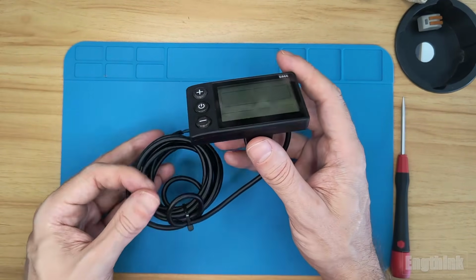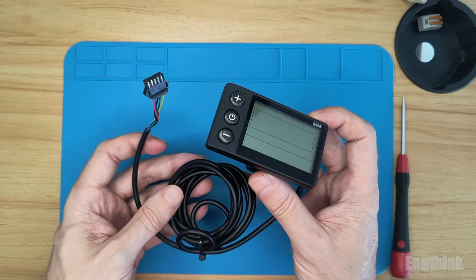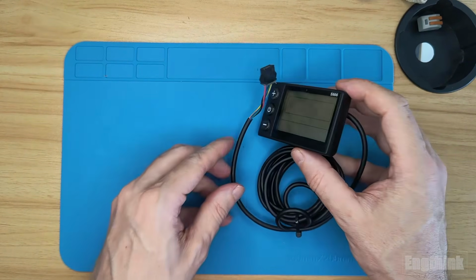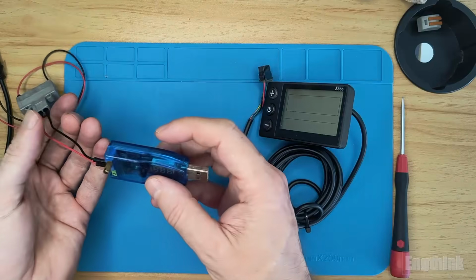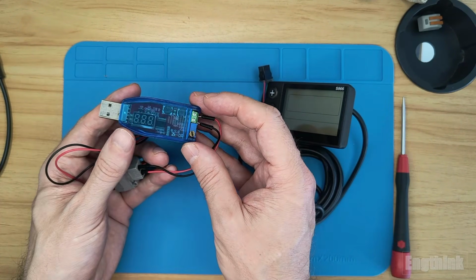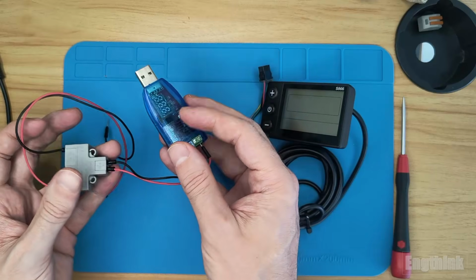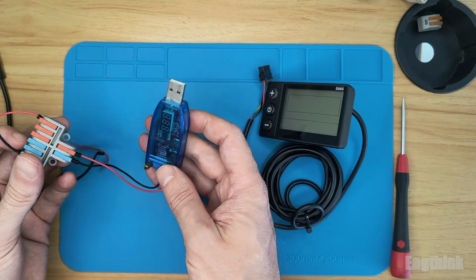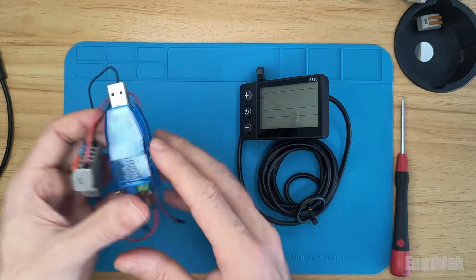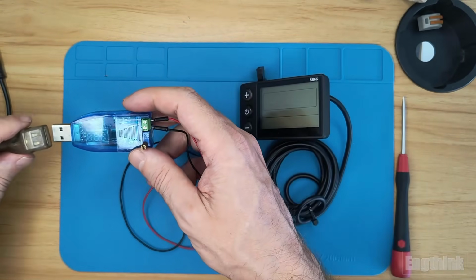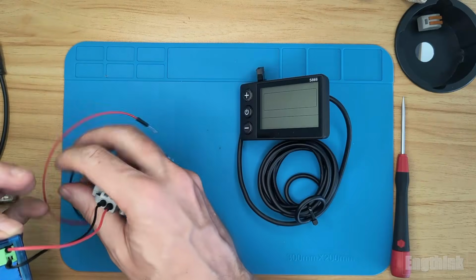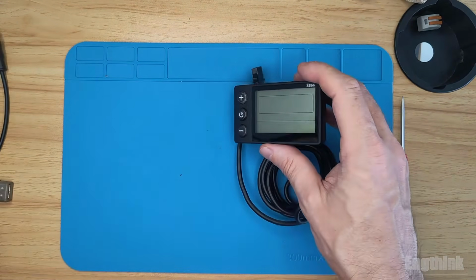To do this, I'm using this e-bike display outside my e-bike. I will use this 5 volts DC to 24, 25 volts converter, something like that, that will be useful to power up my e-bike display outside my e-bike. I just need to connect the 5 volts USB, and then I have 24 volts, and I can power up my e-bike display.